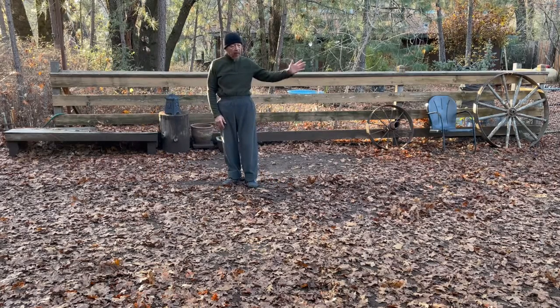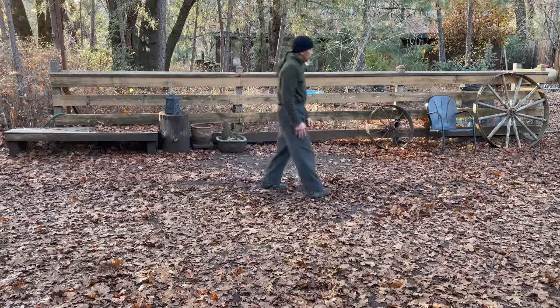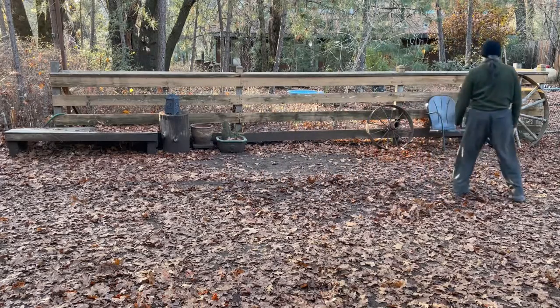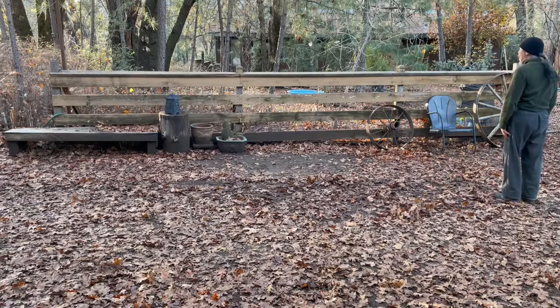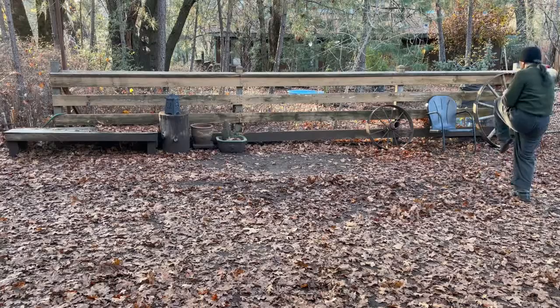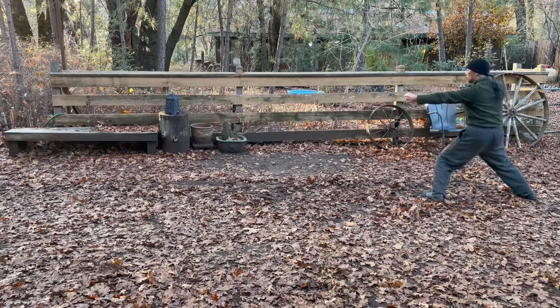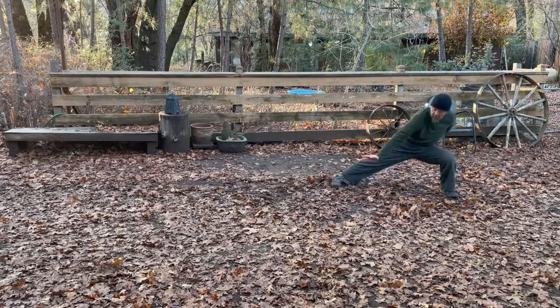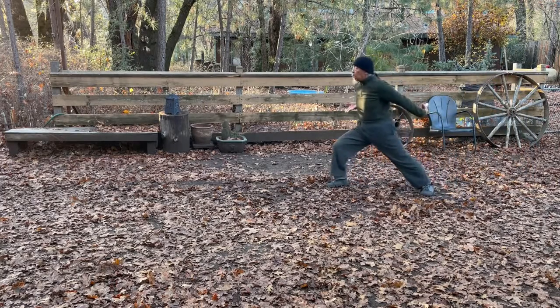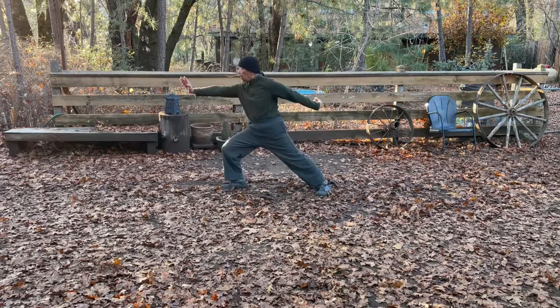So we'll take it again from the beginning, and then we'll concentrate on the second section. It will be the same, just on the opposite side. So the first side, 2 sections. Again, you can start from the crane stance into the bow and arrow, or you can start just from the bow and arrow stance. Sweep back, drop down into falling stance. Come up into bow stance, strike, kick. Here. So now I've completed one side.